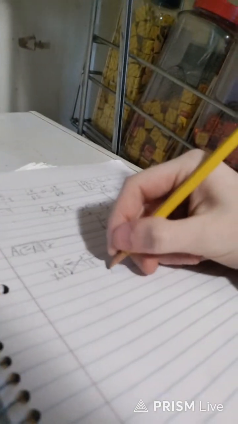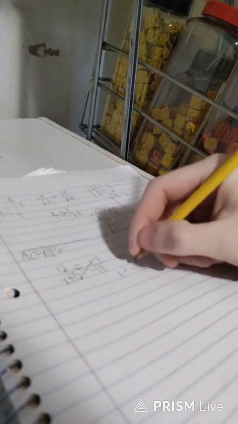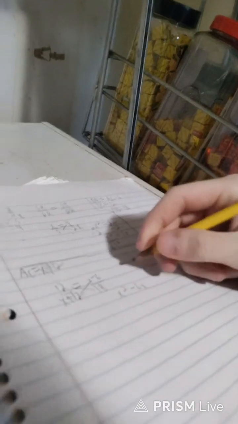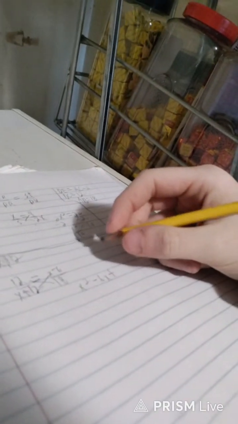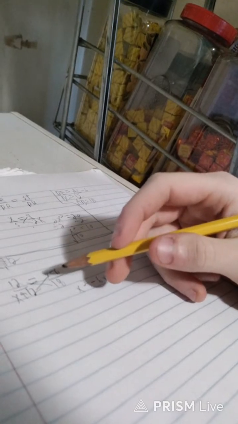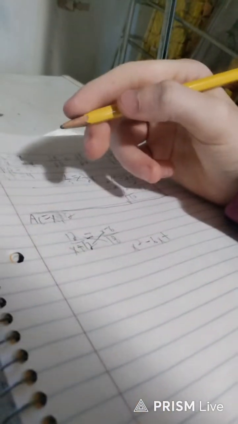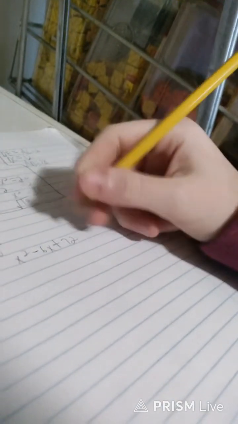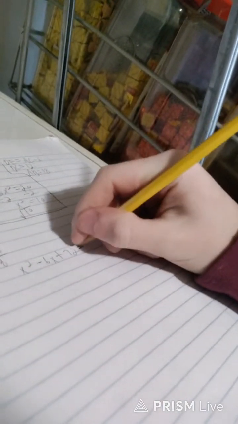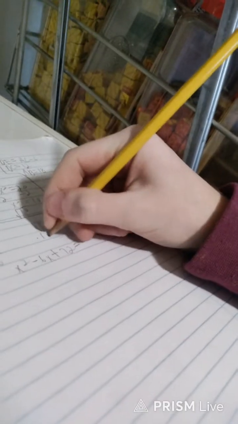So x squared minus 6x plus... I'm confused. Okay, so just times each other. So plus 72, which is equal to 18 times 12.